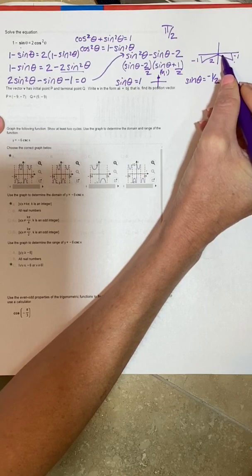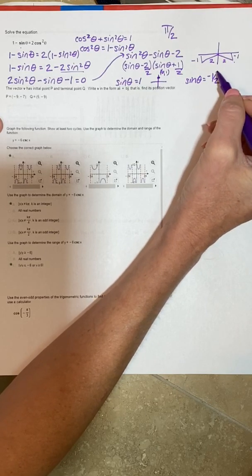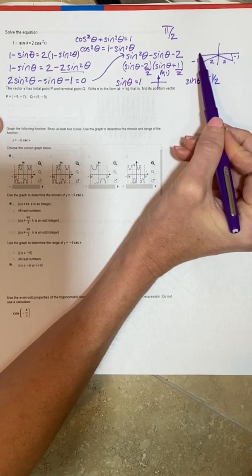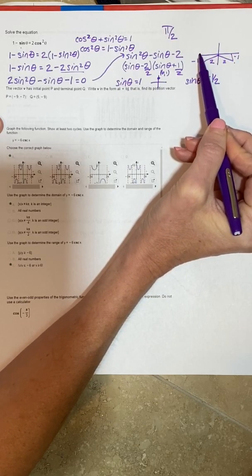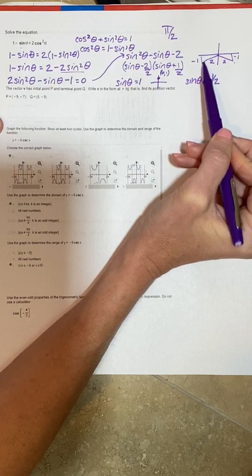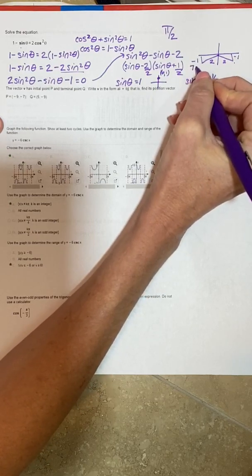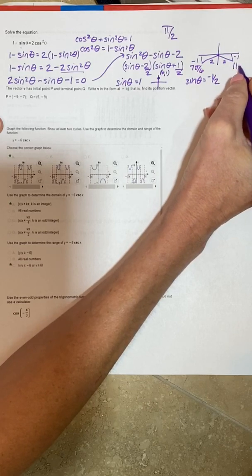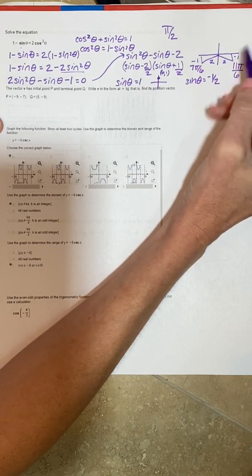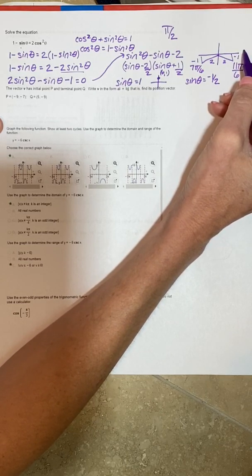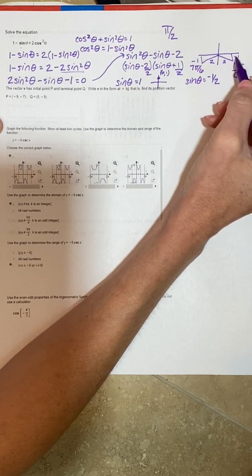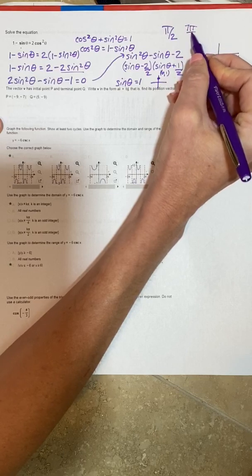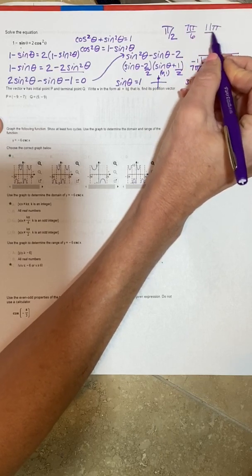This is 30 degrees or pi over 6. So I know it's going to be some version of pi over 6. So this is pi, or 6 pi over 6. So I add a pi over 6 and I get 7 pi over 6 here. Here is 11 pi over 6, because this is 2 pi or 12 pi over 6, minus a pi over 6, 11 pi over 6. So I have 3 answers for this one.